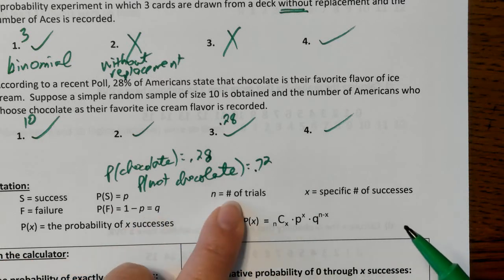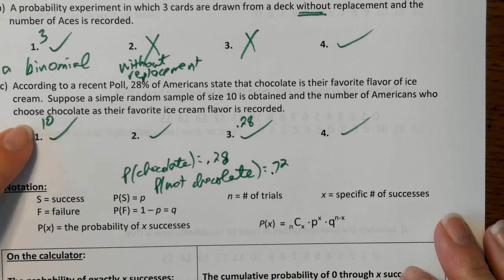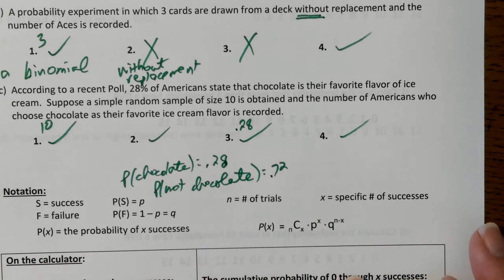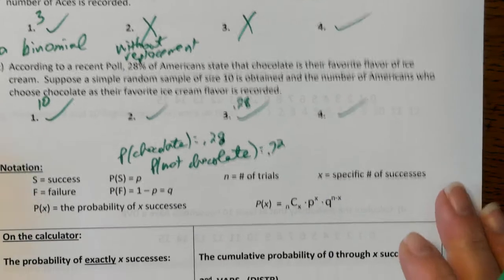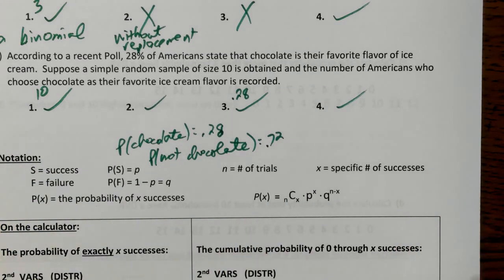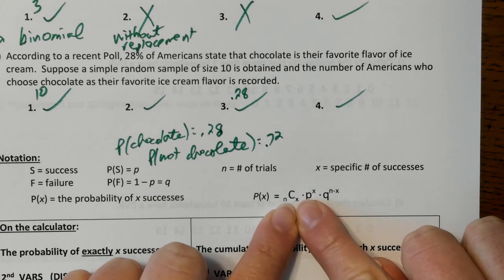Okay. n is going to be the number of trials we had. So in this last example with the ice cream, we surveyed 10 people, so our n would have been 10. Okay, and then we let x represent how many successes. And what we mean by that is they're going to ask us questions like, what's the probability that 4 people like chocolate? Or what's the probability that 8 people like chocolate? Or whatever. And so however many they're asking you about, that's going to be your x value. Okay? Now, just know that if they say, hey, what's the probability that 8 people like chocolate? This is the formula for how you find that. Notice that C is our combinations.